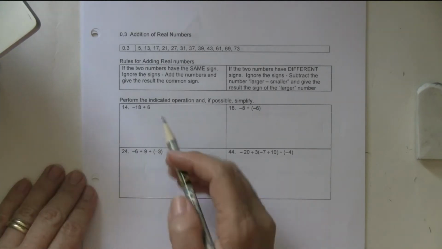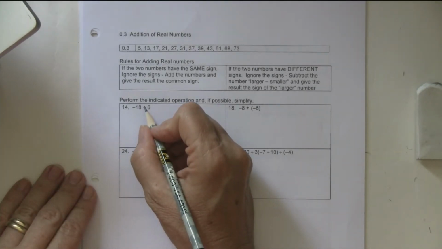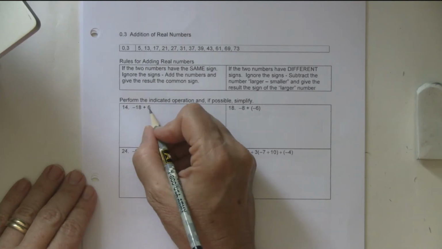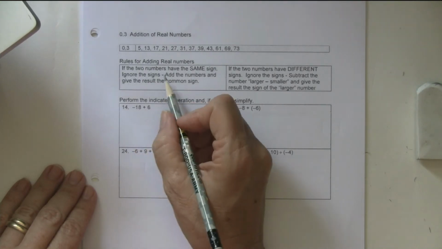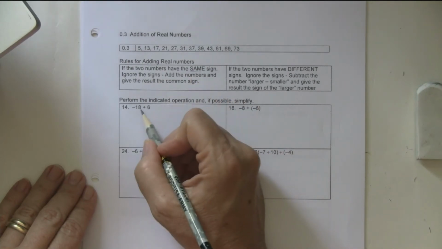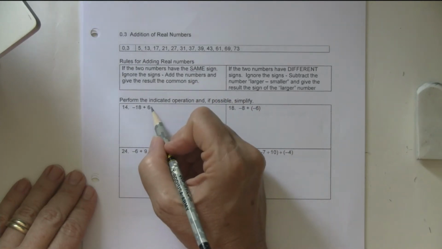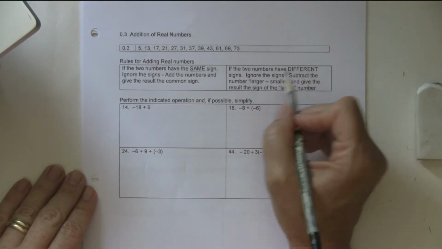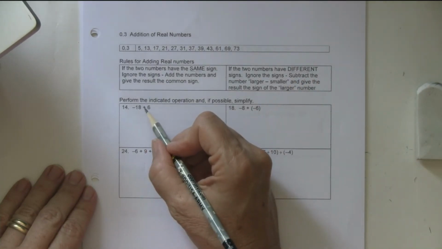Now, in using the rule, you have to verify what you're doing. I'm adding this negative number with that positive number. It says when they have the same sign, well, they don't have the same sign. This one's negative and that one's positive. So it says if they have different signs, and that's what these have, negative, positive, and I'm adding.